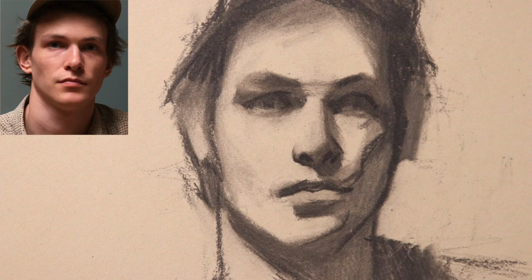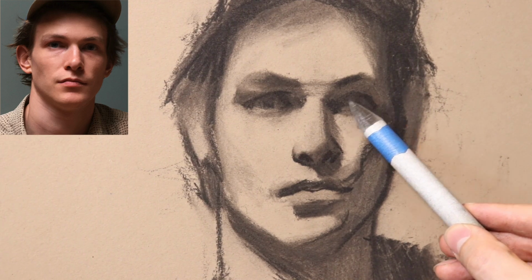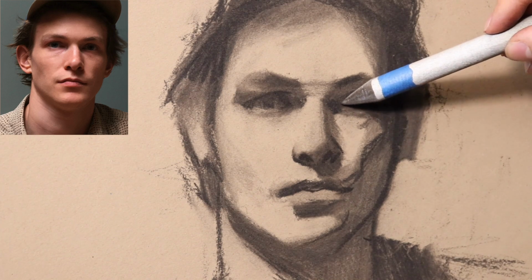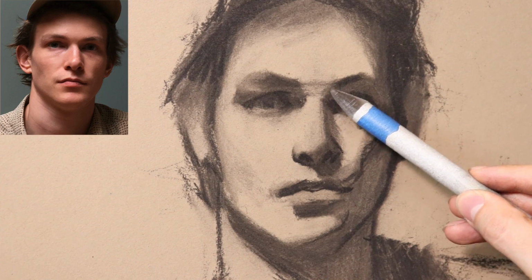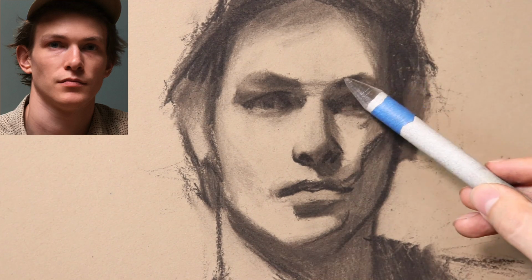And again, once we establish that shape, we go back to our trusty dark stump. Just push that all in. This actually has to come out a little more, a little bit like that.